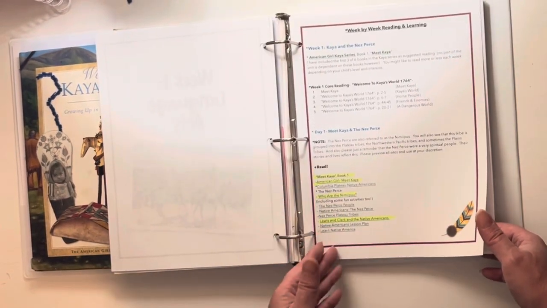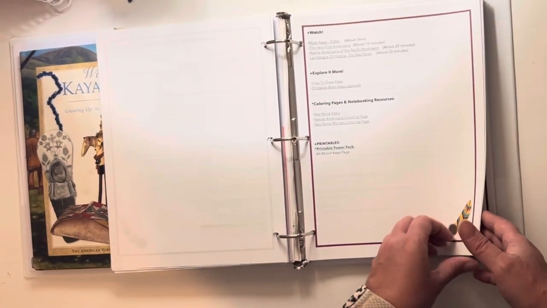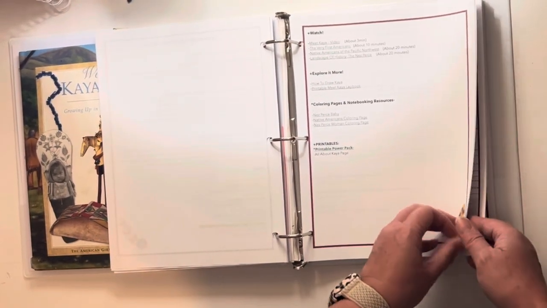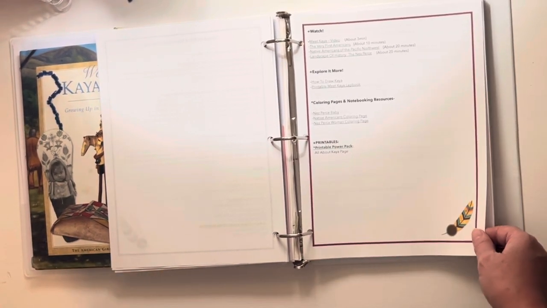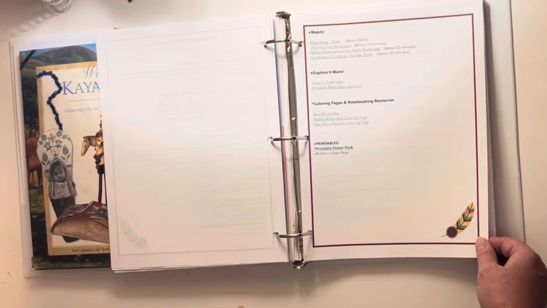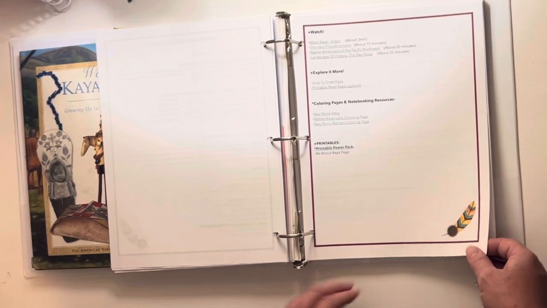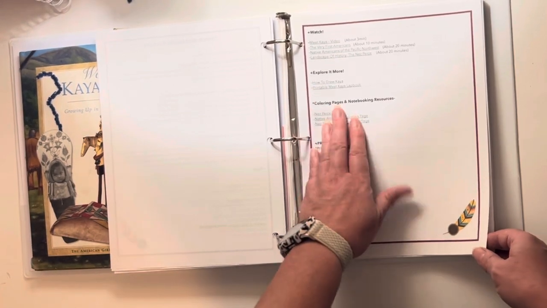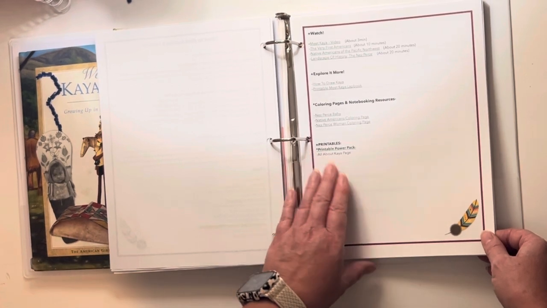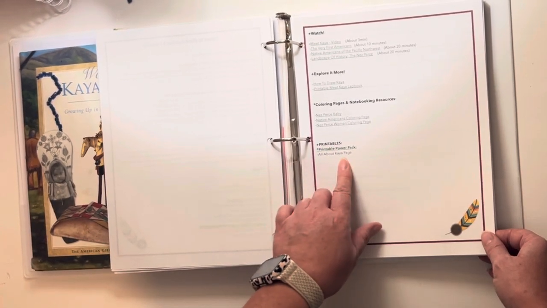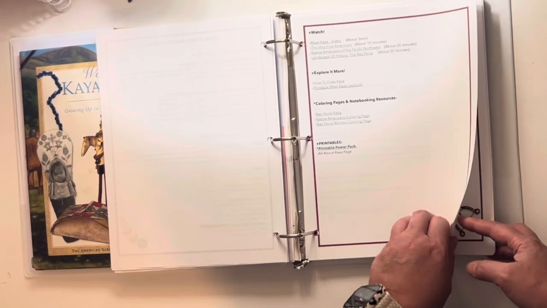So it has what the reading suggestions are. It has some videos that are suggested. Explore it more is usually some type of activity. It could be an interactive game. It could be something online I found that's fun to print out and try, just to further the study for that day. Always have coloring pages and notebooking suggestions. And then I have a list of some of the printables in the Printable Power Pack, so you can find them and add them in for that day's lesson.